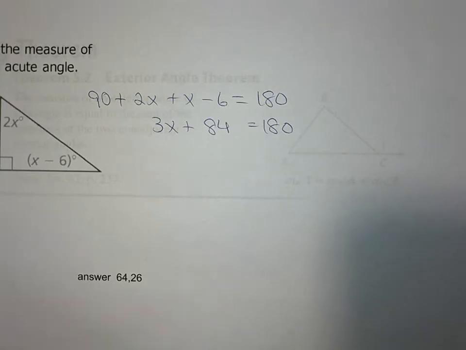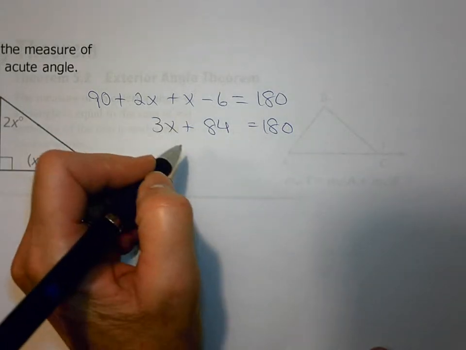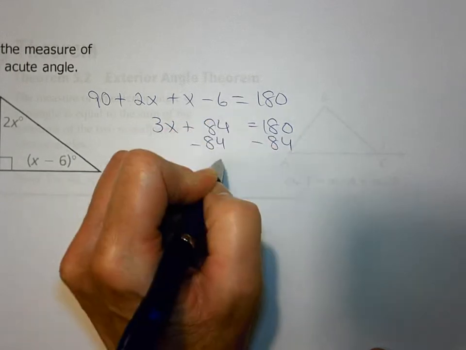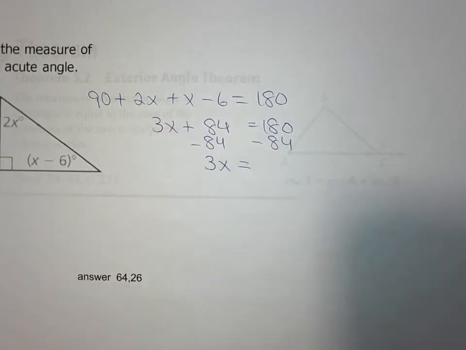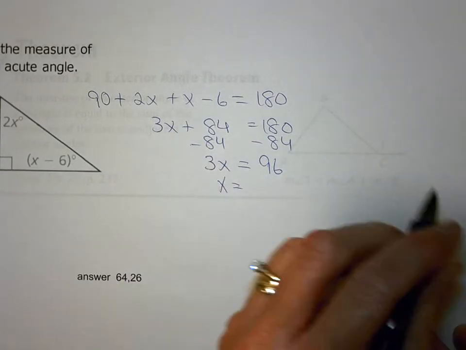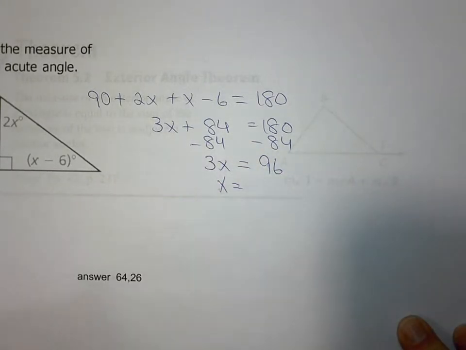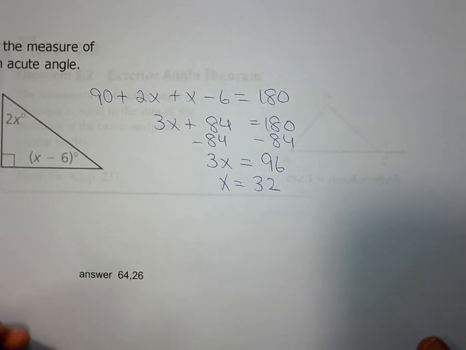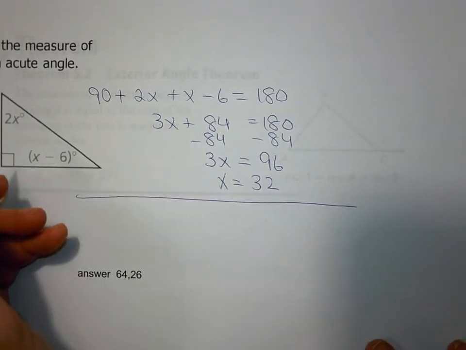And then if we continue on that, we're going to do minus 84, so 3x is going to be equal to 96, so x is going to equal 32.